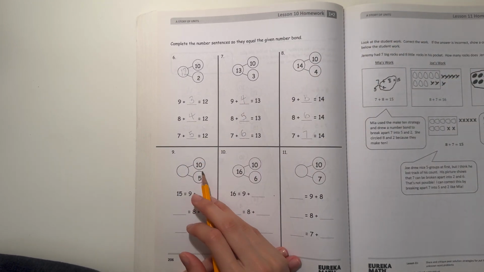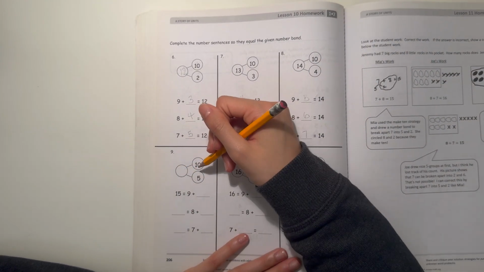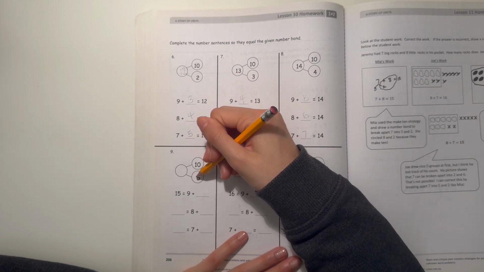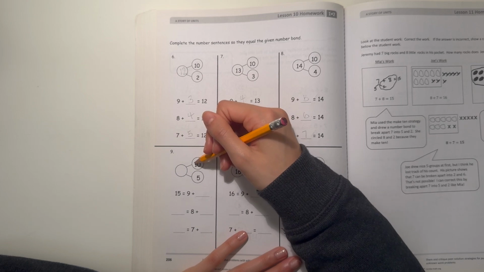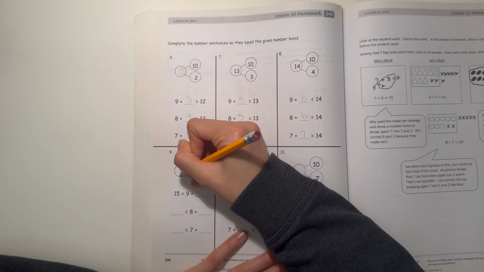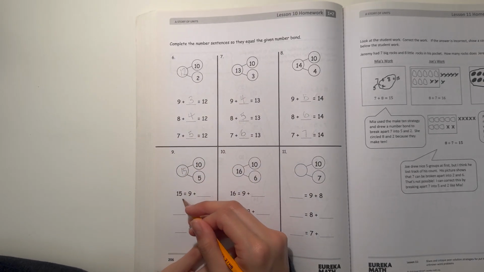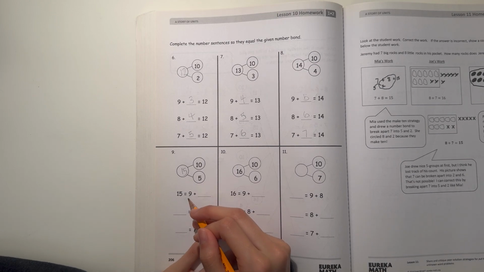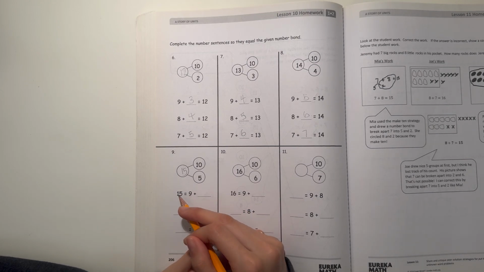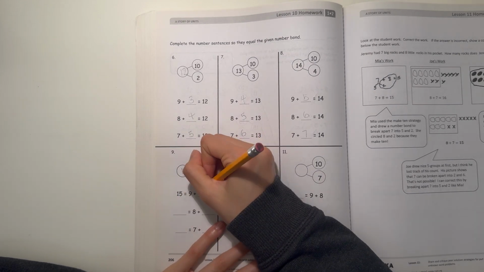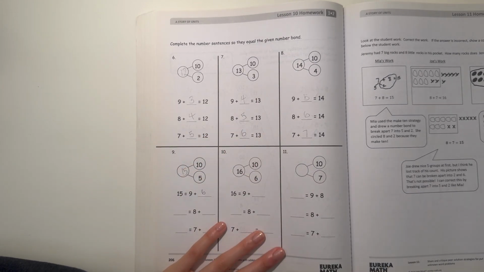Number 9. Here we have to find the total first. So 10 and 5, if we add these up together, we could find the total. So 10 plus 5 equals 15. So 15 is our total. So 15 equals 9 plus blank. Now we have to find out what plus 9 equals 15. So 15 minus 9 is 6, so we can write 9 plus 6 equals 15.